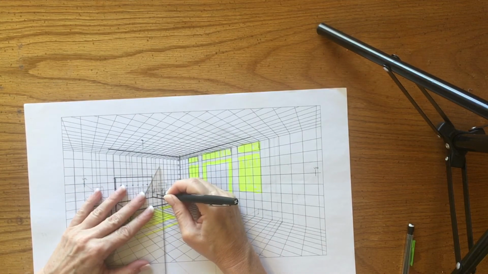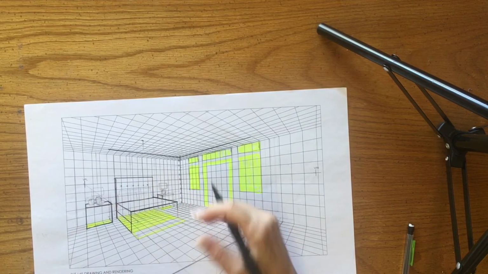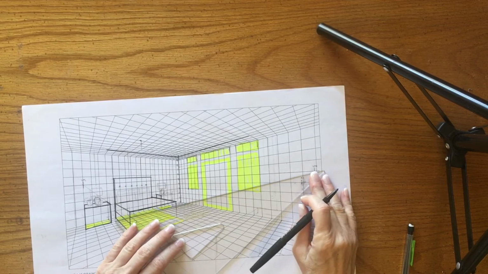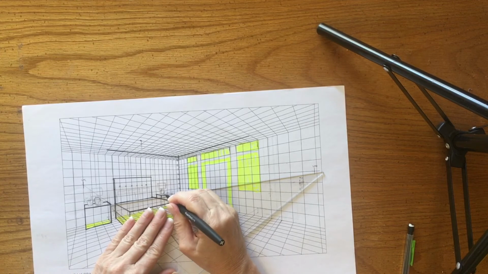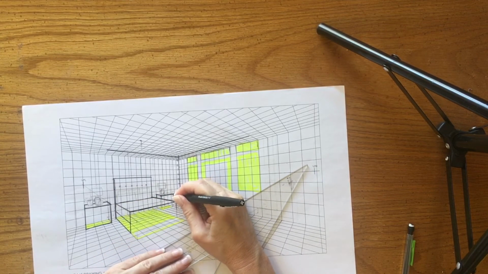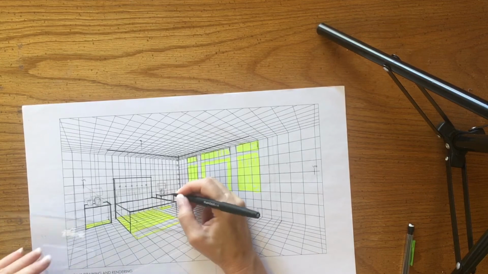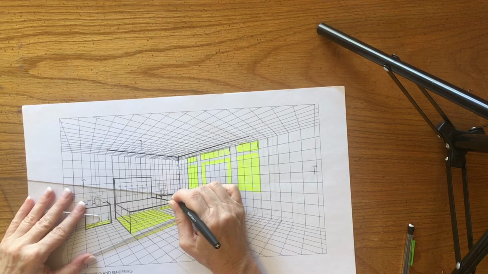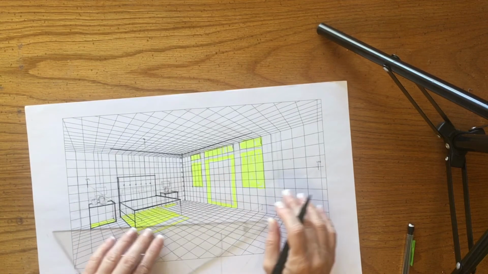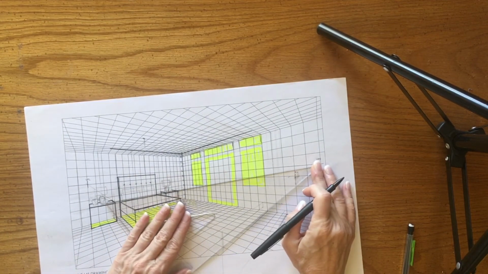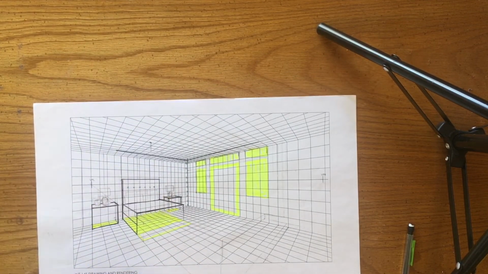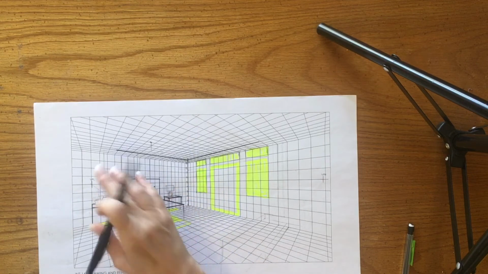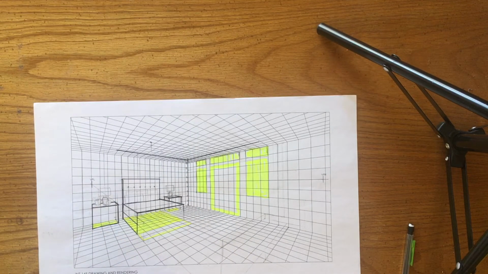I'm going to come down from that vanishing point, over and down. So this is just a cube, you've done this already. And now enclose the back. I'm not going to be very heavy-handed with my line in the back because I eventually want to put a lamp and some accessories on that table. So all's good, right? All is good.